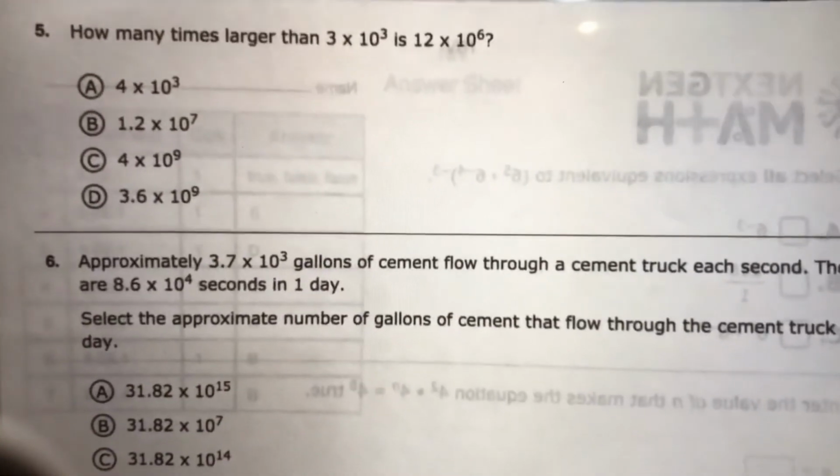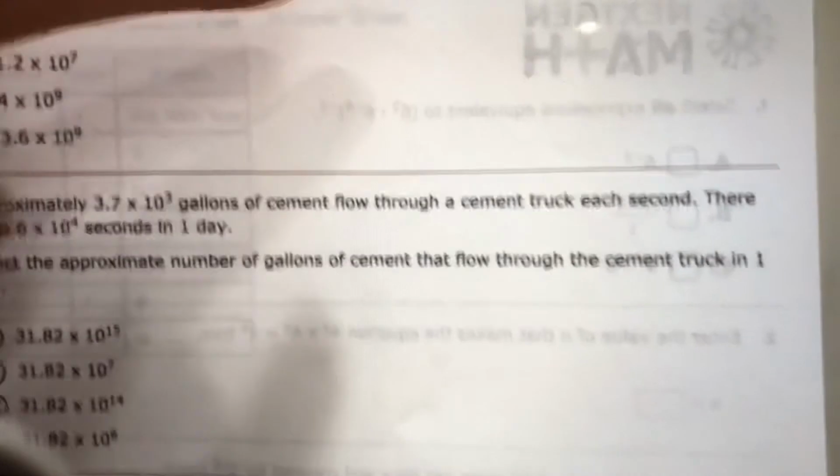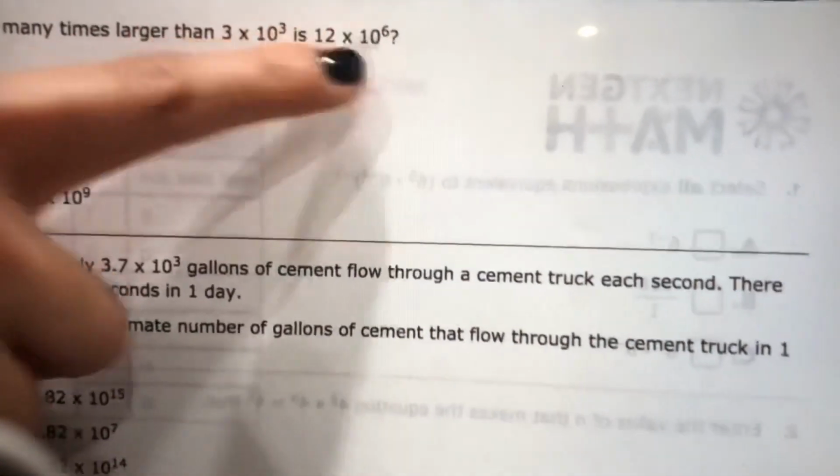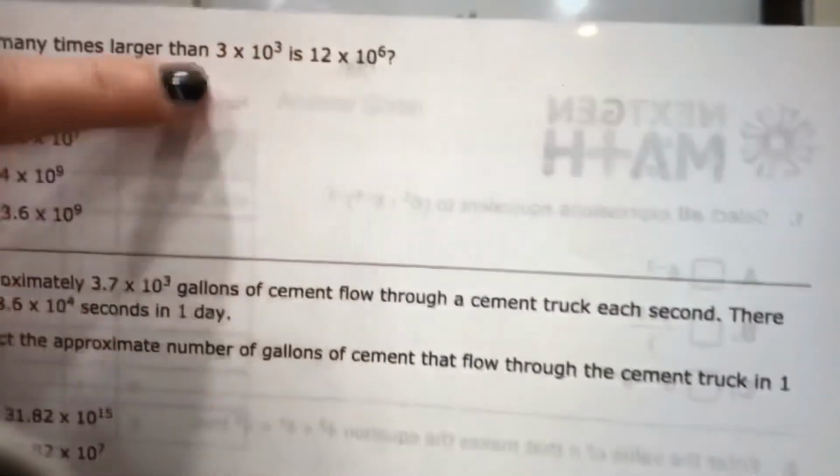Problem number 5 is very similar. How many times larger than this one is this one? So this is the larger one. They're asking you how many times larger is this one than that one. So you take that, evaluate it, divide it by that.